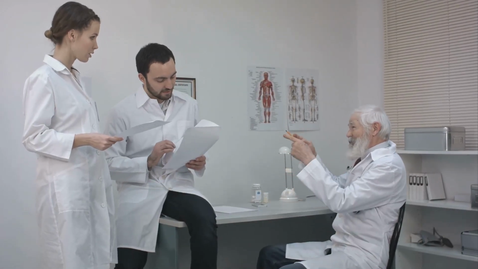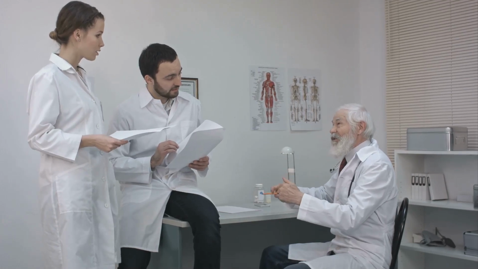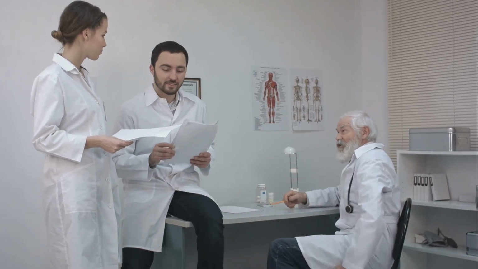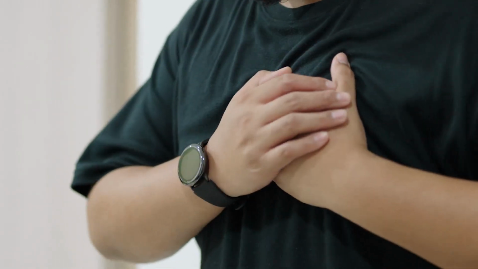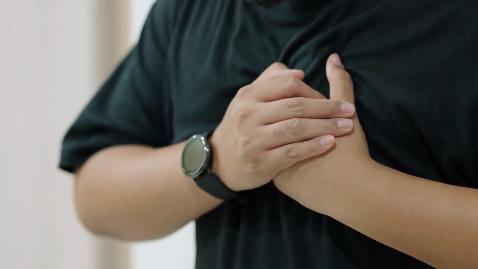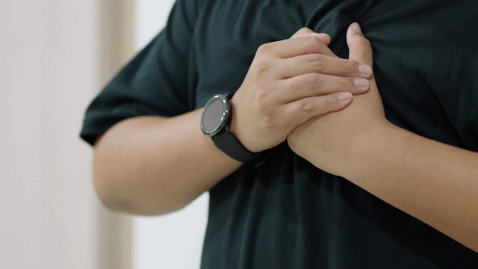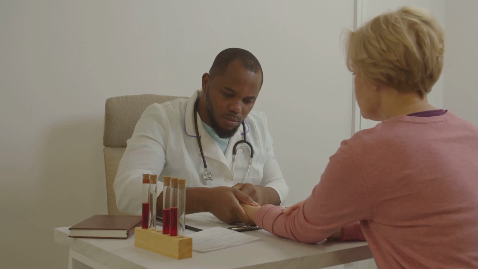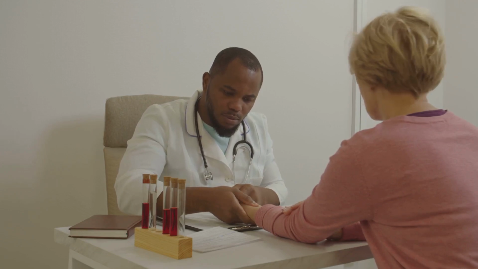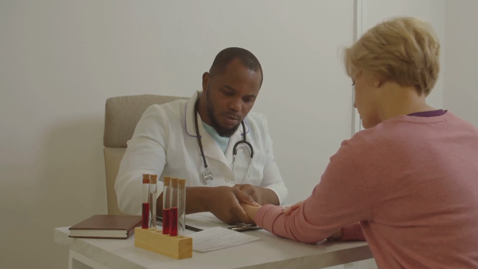Let's explore another example to see how integrated learning can be effectively applied in a clinical scenario. Consider a question about a 45-year-old male presenting to the emergency department with acute chest pain radiating to his left arm, accompanied by diaphoresis and nausea. He has a history of hypertension and smoking. On examination, his blood pressure is elevated, and an electrocardiogram shows ST segment elevation in the anterior leads.